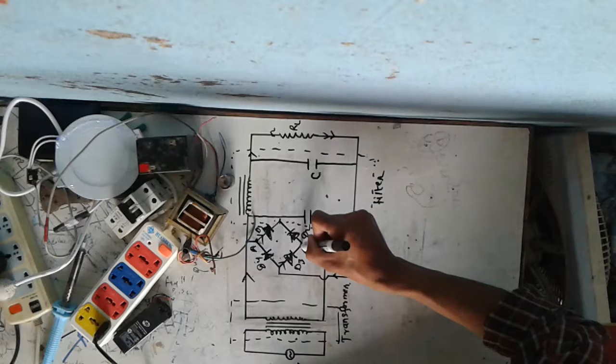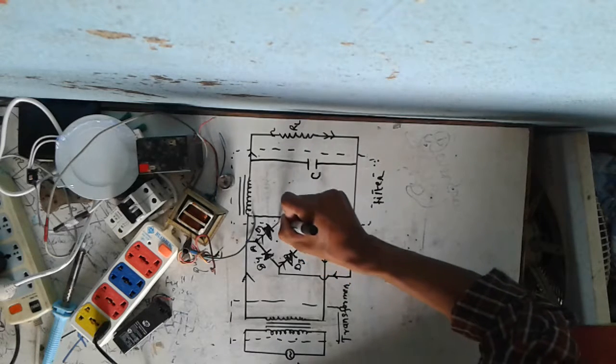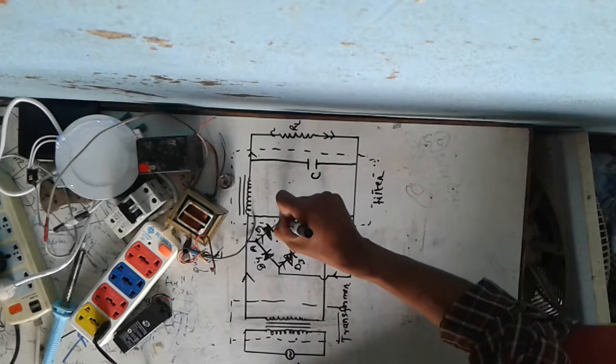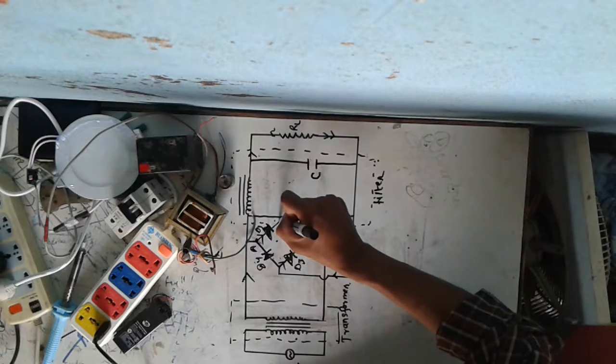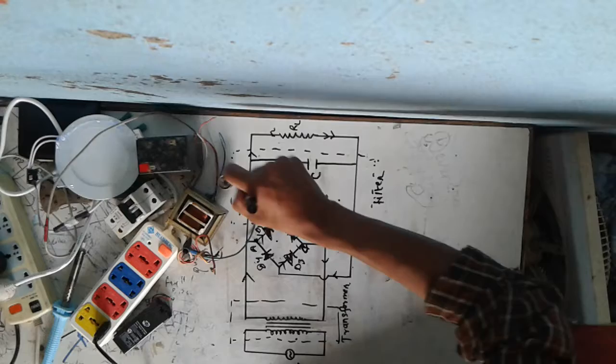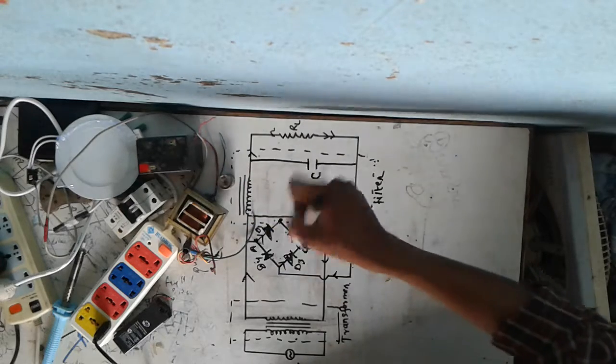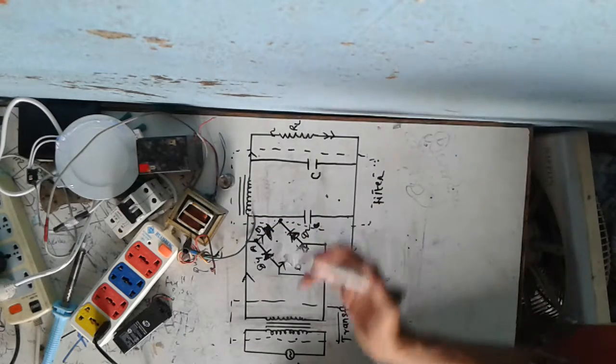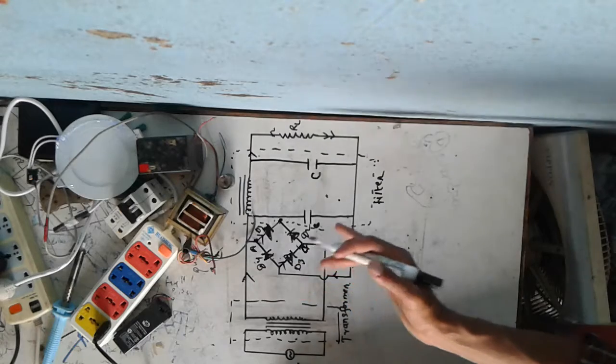It flows in the direction like this. This goes to there, this goes to there. And now from this point, it will travel through this point, and now it will travel to the load resistor RL in the same direction. In this way the bridge rectifier acts as a full wave rectifier.